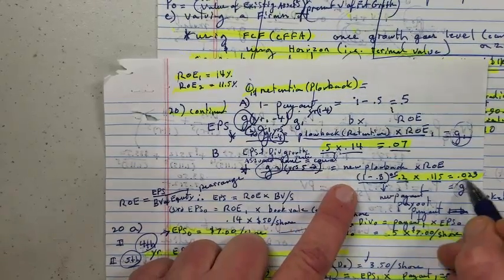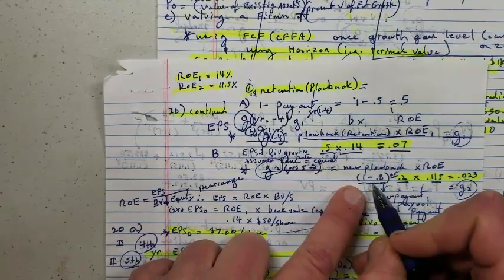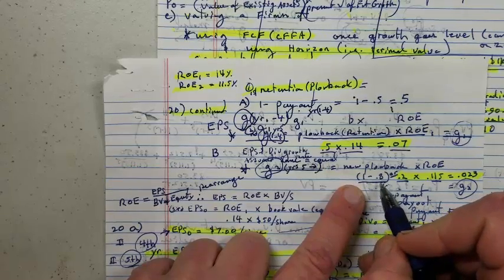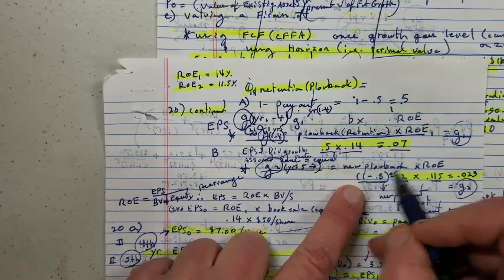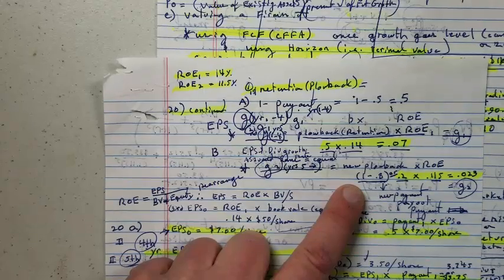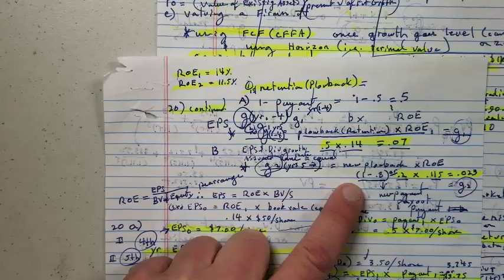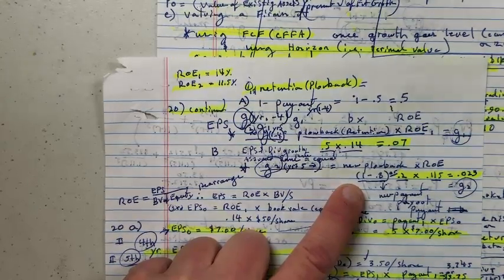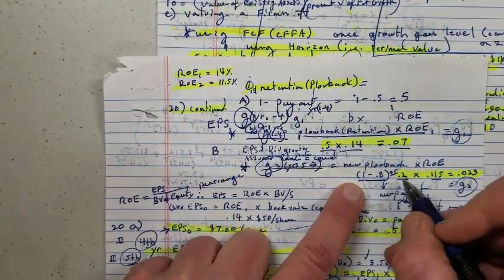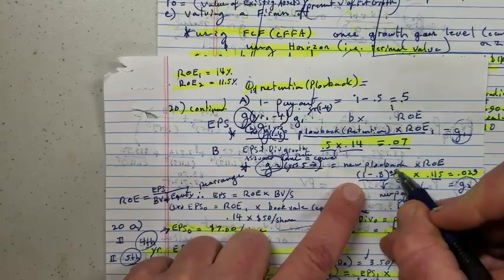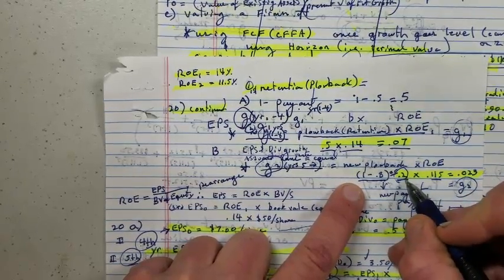G2 is a little different story. G2 is going to be 1 minus that 0.8, and that 0.8, looking back, was a payout ratio that increases to 0.8 from 0.5. So that would leave me a retention ratio or plowback ratio of 0.2.